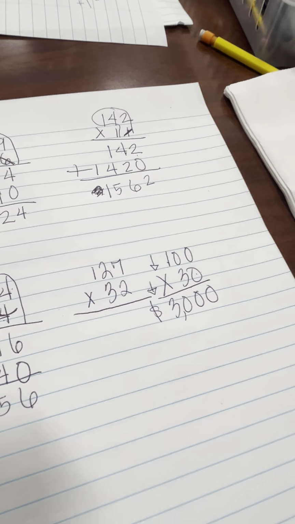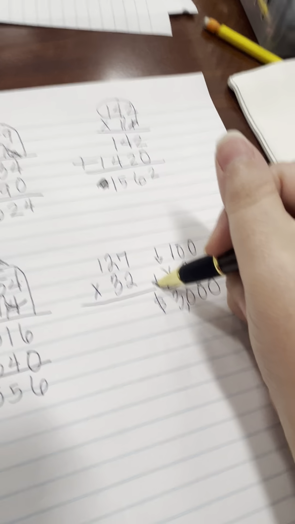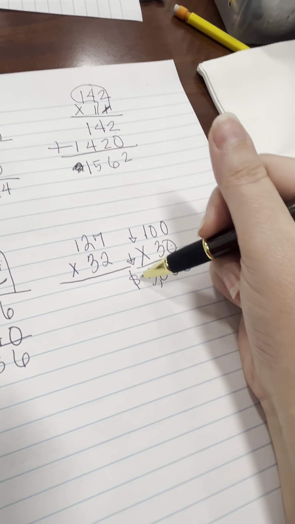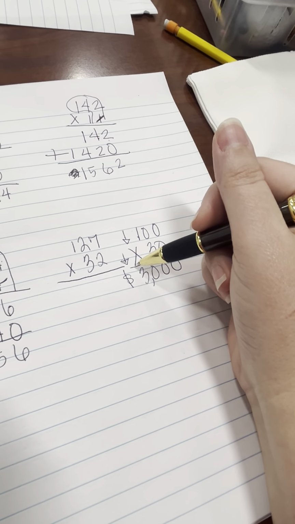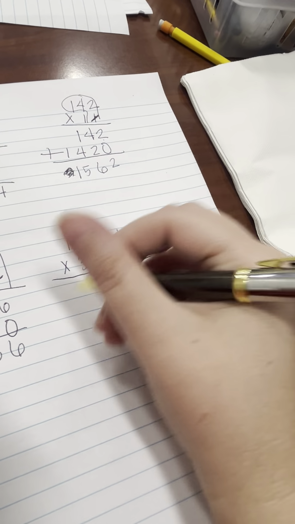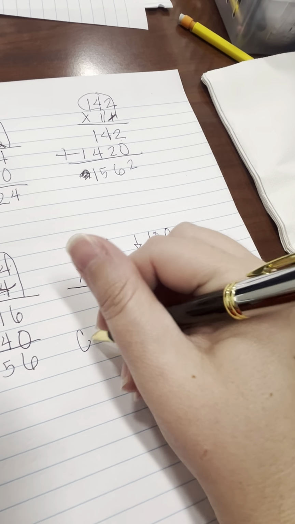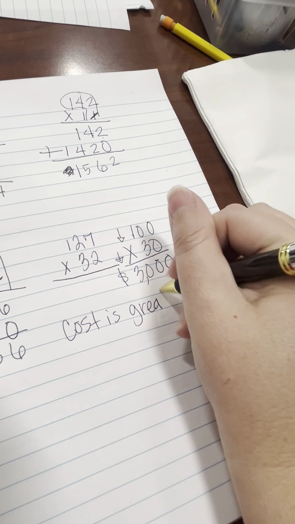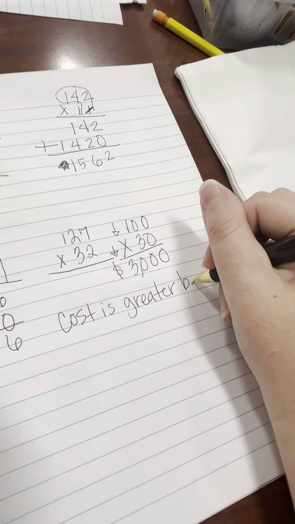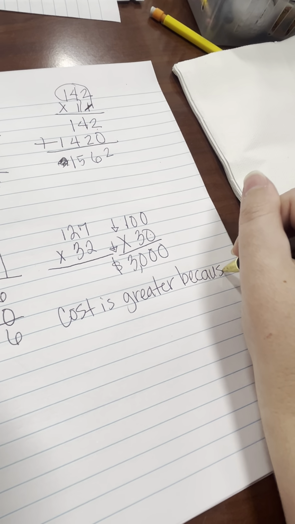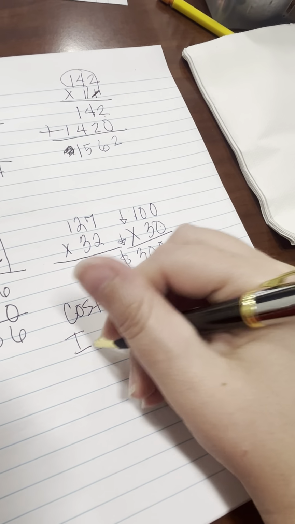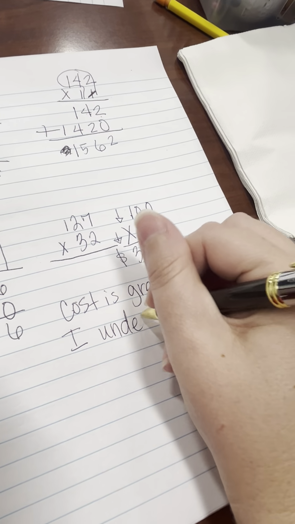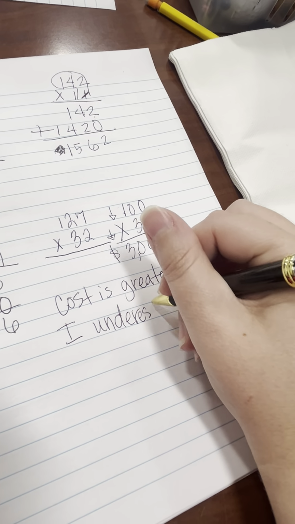$3,000. And since I went down, it's an underestimation. So the cost is going to be greater. So the cost is greater because I underestimated.